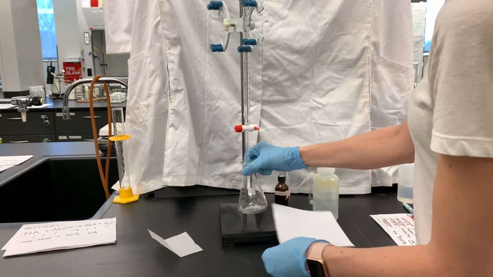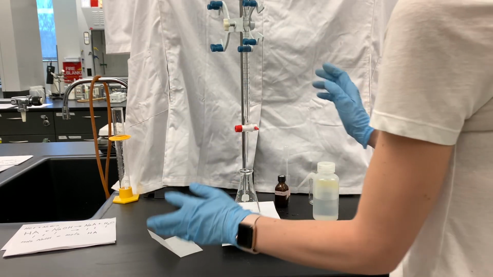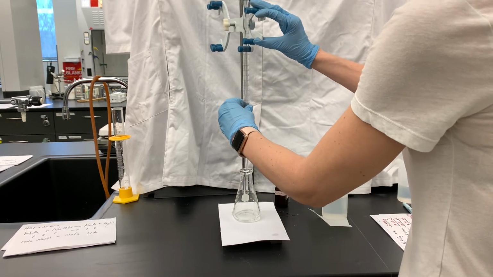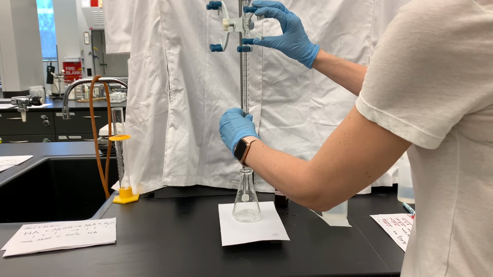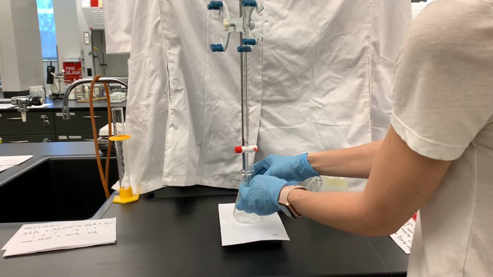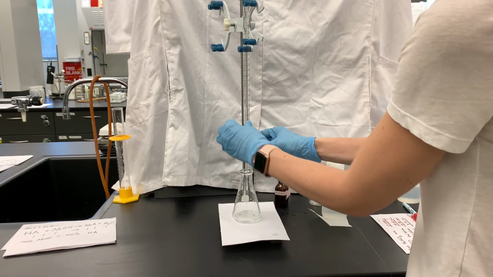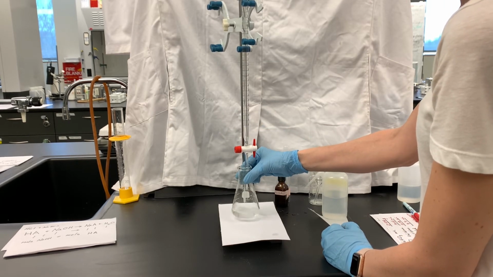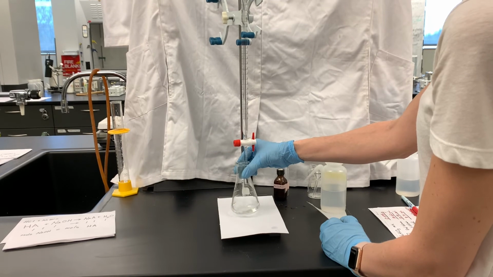There we go. Most of the chunks are dissolved. We have an initial volume reading on the burette, so now we are ready for this titration. It's a good idea to lower the tip of the burette down into the flask to prevent splashing out of the flask. Splashing in the flask is okay because we can rinse it down.